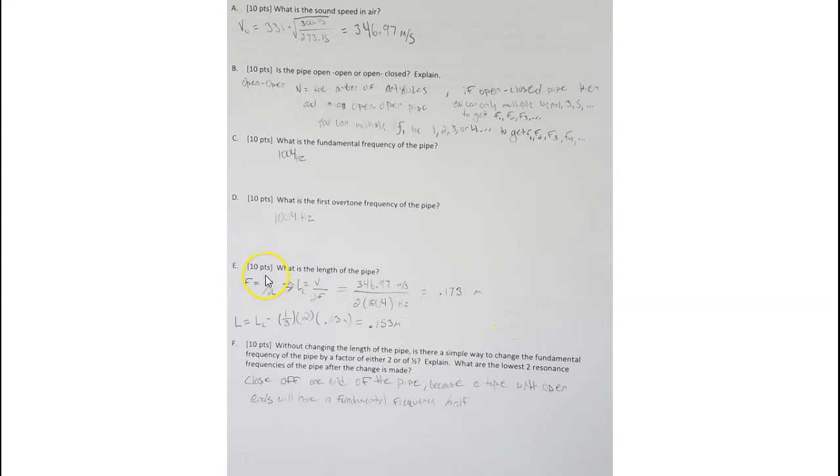The length of the pipe, well, to calculate that, I used the formula for frequency, which is frequency equals velocity over 2 times the corrected length of the pipe.